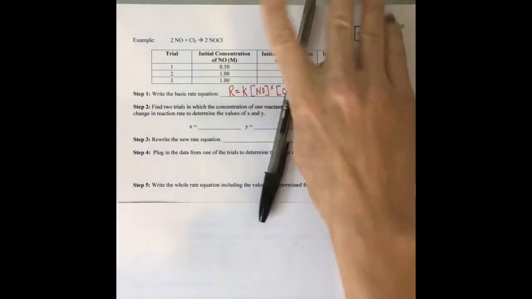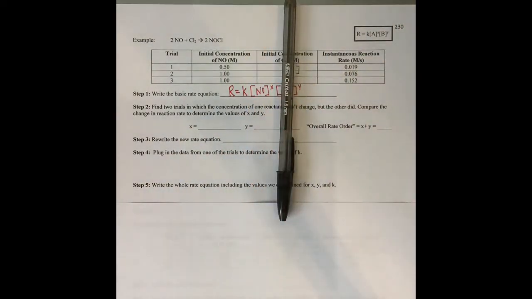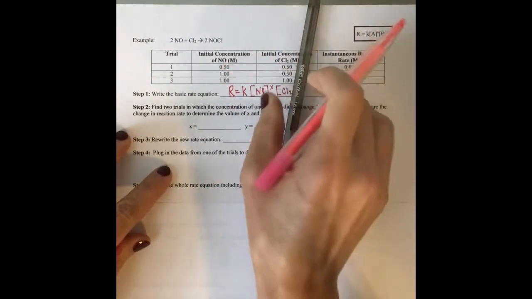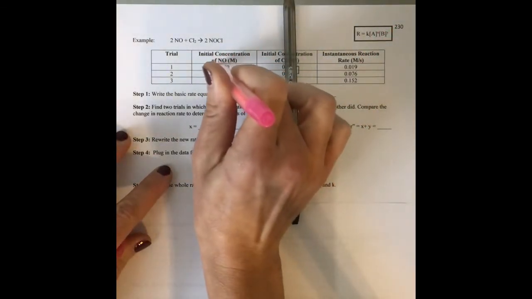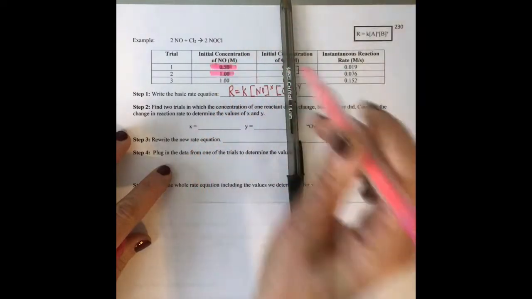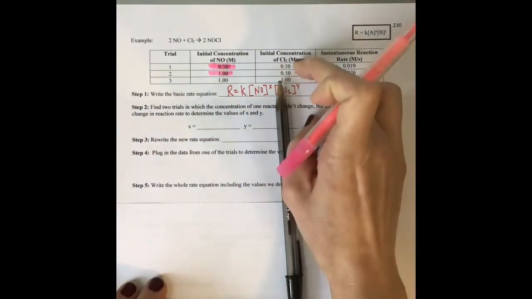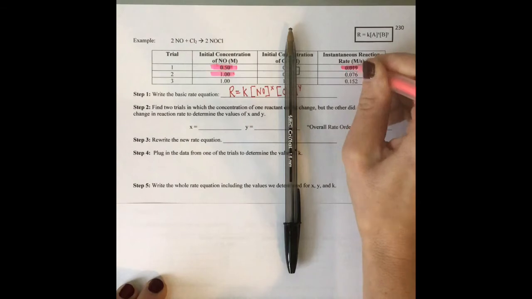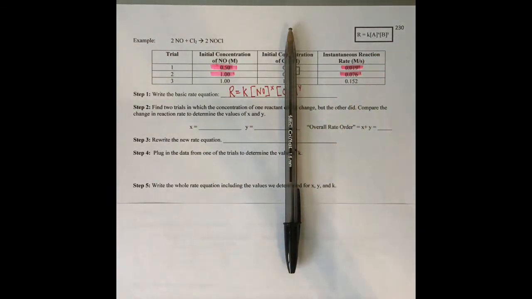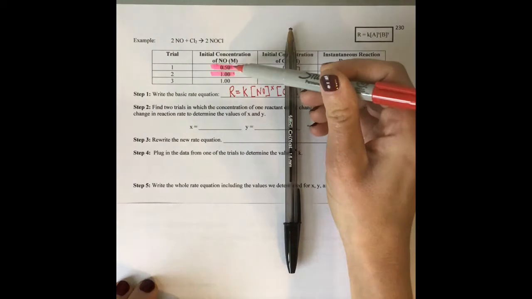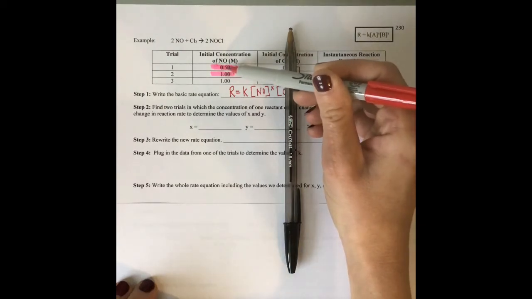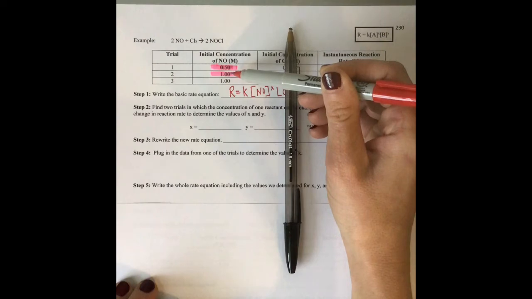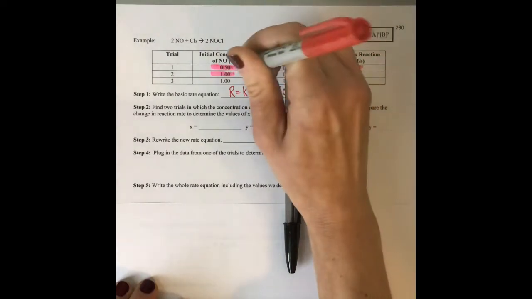Okay, so I'm just going to put my pen over that because we're holding those constant in trials 1 and 2. I want you to highlight trials 1 and 2 because we know in trials 1 and 2 chlorine isn't changing, and we're going to compare that to how the rate is affected. Okay, so in trials 1 and 2, the concentration of nitrogen monoxide started at 0.5 and it went to 1. It doubled.